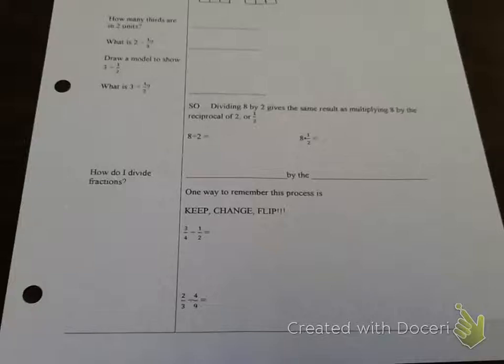Alright, so we can see that dividing 8 by 2 gives us the same result as multiplying 8 by the reciprocal of 2, or 1/2. So, what I want you to see is that 8 divided by 2, you know already, is 4. But 8 times 1/2 gives us 8 over 1 times 1 over 2 is 8 over 2, which is 4.